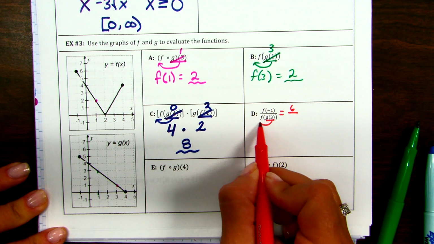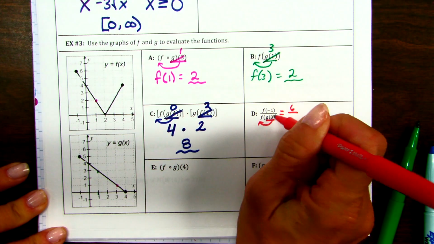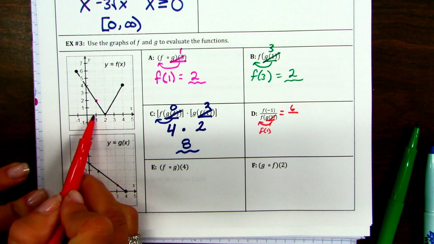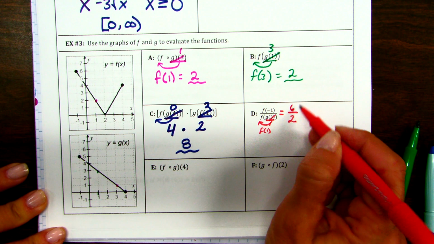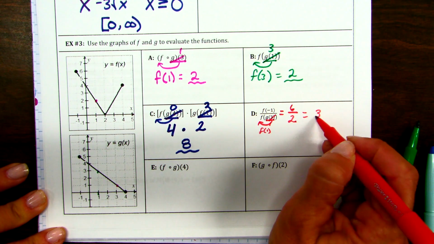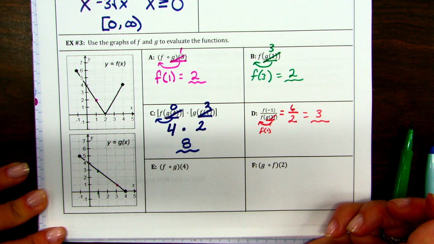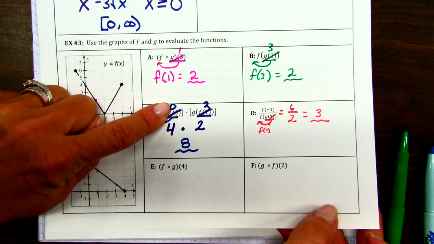g of 3 into f. So g of 3 is 1. f of 1 is 2. And then simplify would be 3. Easy peasy? Good? Okay. If you're not finding those easy, you just missed something.